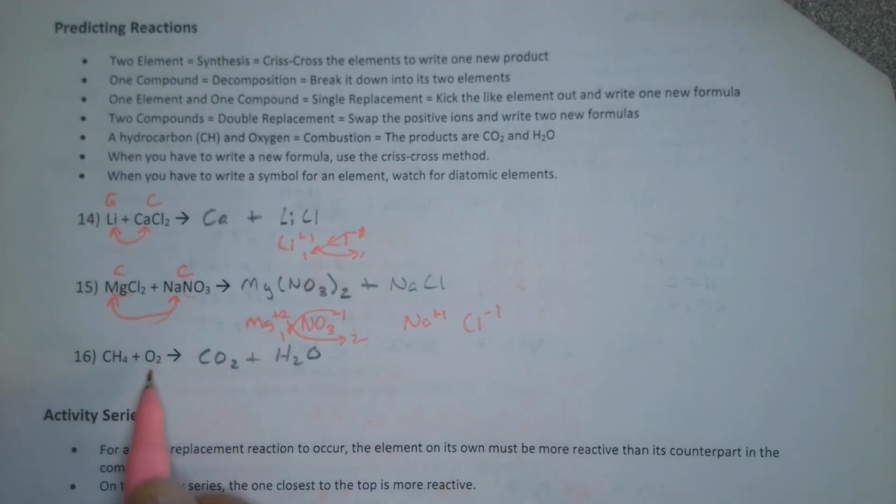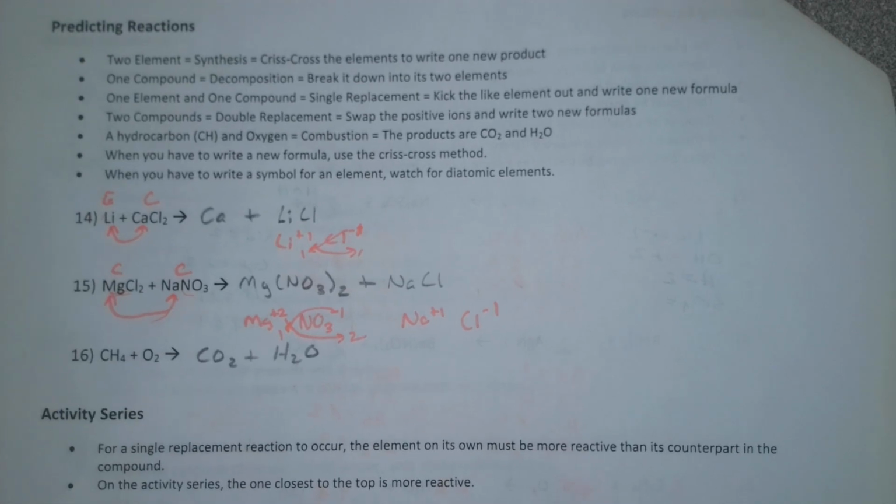That is a hydrocarbon. That is oxygen. Hydrocarbons and oxygen are combustion reactions, and whenever you have a combustion reaction, your products are always carbon dioxide and water. Key here is on your elements to watch for those diatomic elements. Make sure you put those 2 on those diatomic elements, and to make sure you crisscross when you're figuring out a formula on your own. Obviously, we're not crisscrossing for carbon dioxide and water, but everything else is likely to be ionic, and for those ionic compounds, you've got to crisscross.